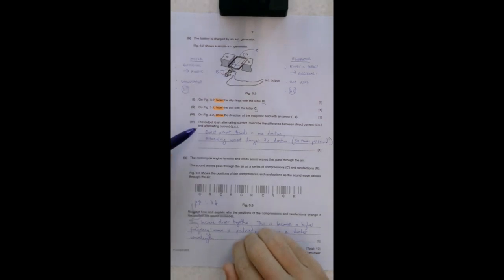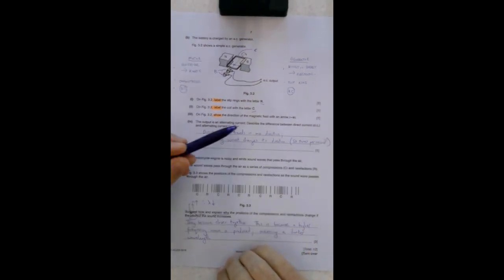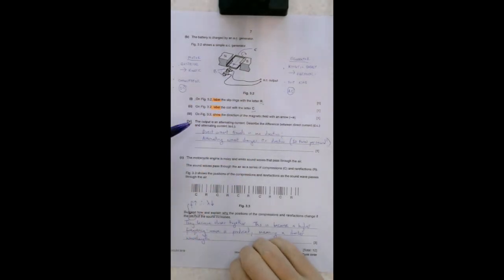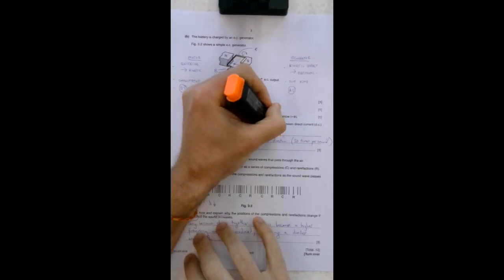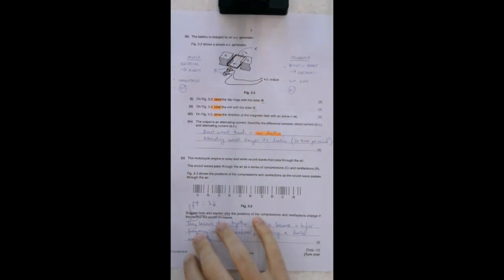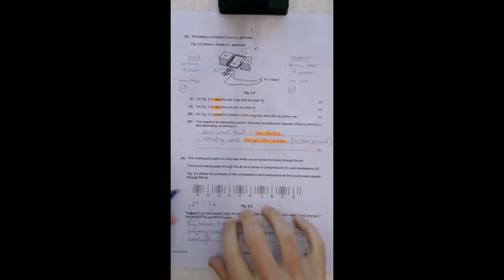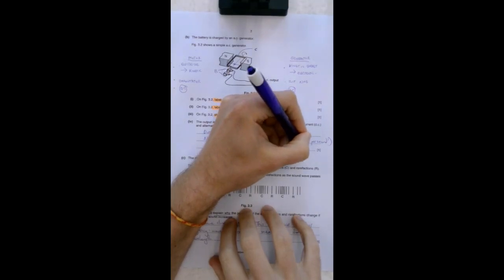Now, last point here, this is a bit tricky. The output is alternating, and then we need to describe the difference between direct and alternating current. Now the real difference is about direction. Our direct current travels in one direction. However, alternating current changes its direction. You may have seen this number before, 50 hertz. Well, that's like a frequency. Alternating current has a frequency, and actually it has a frequency of 50 hertz. That's 50 times per second.